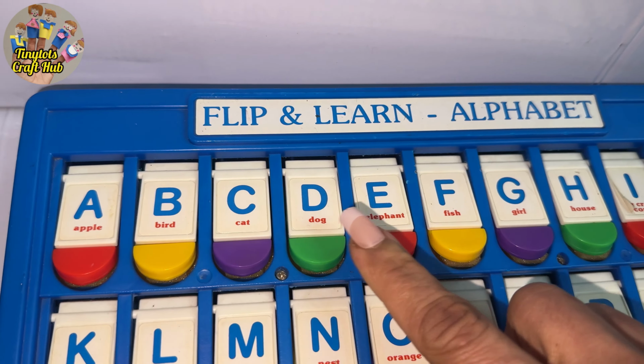So this is T. T is for tree. Tree. Can you see the tree is looking so cute? So after T, it's the letter U. U is for umbrella. Umbrella. This is the lowercase u and this is the capital U. So the next letter is V. V is for violin. Violin. This is the lowercase v and this is the capital V.